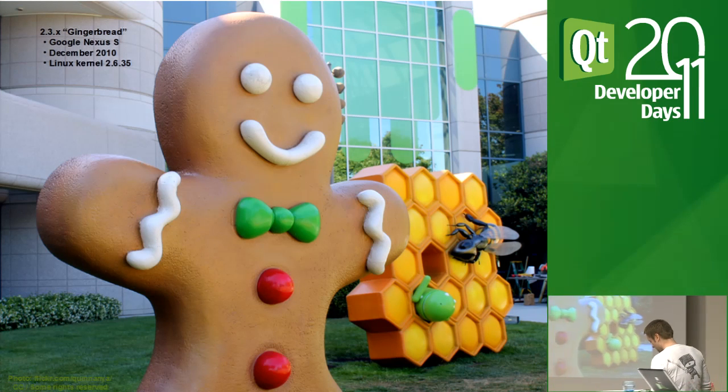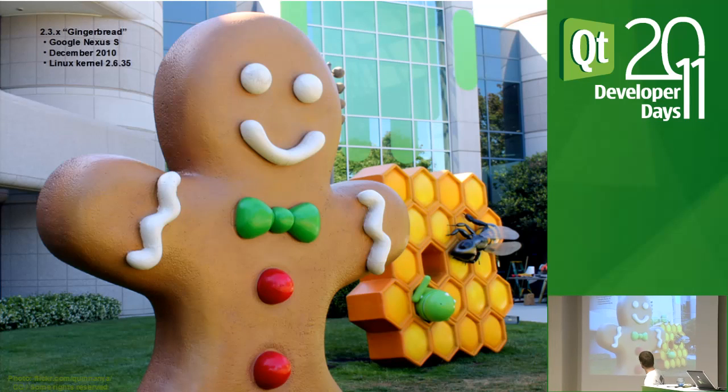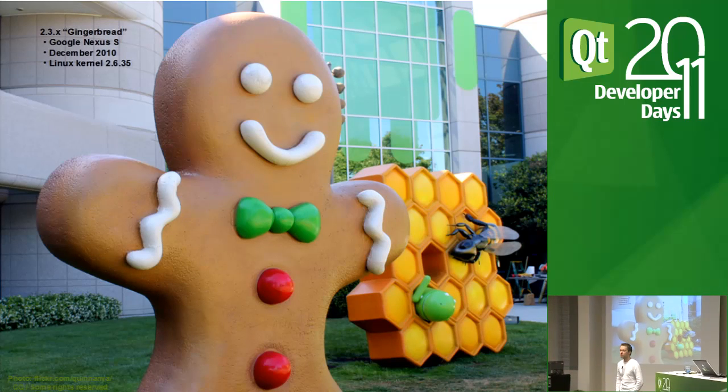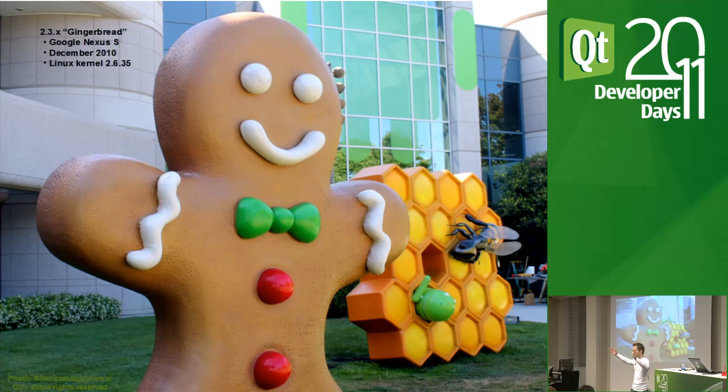Here's a picture of one of the statues outside Google's headquarters. For every release they do where they change the code name, they create a big figure for it. This is the gingerbread release. In the background, you could see the honey, what's it called? Honeycomb, right.